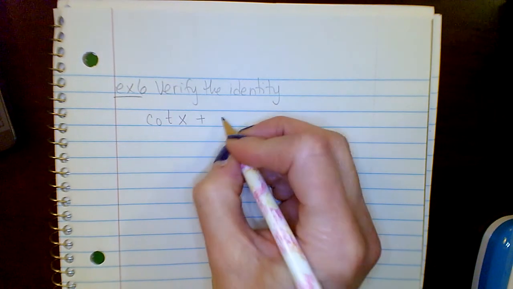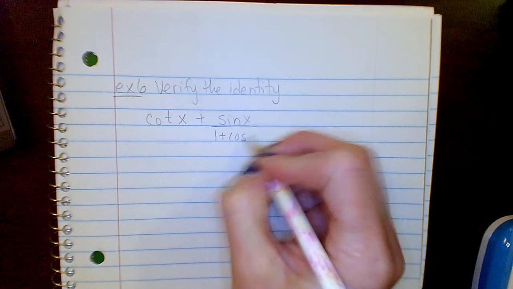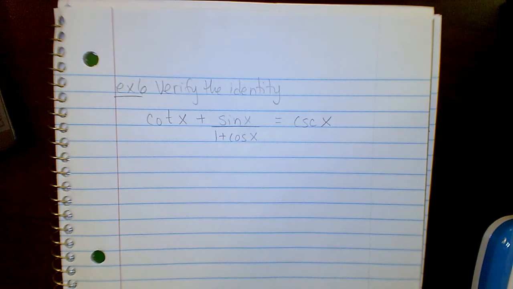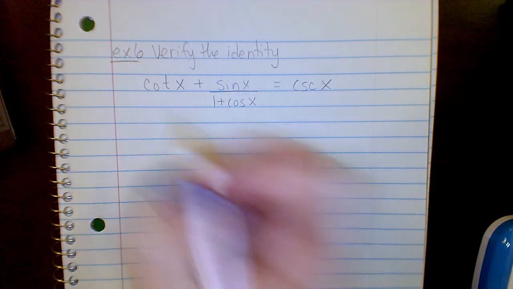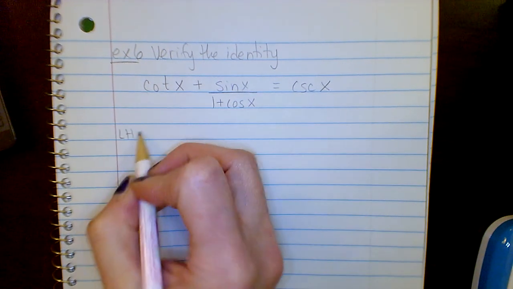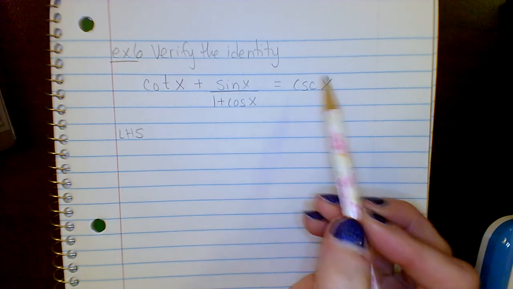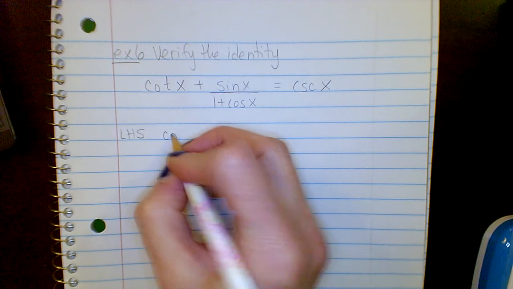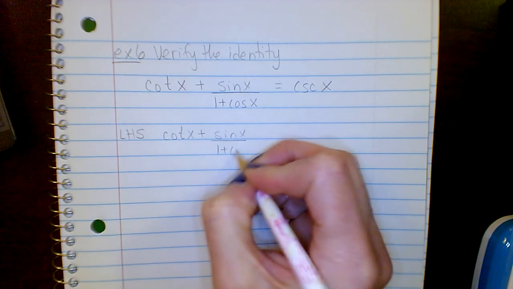So cotangent x plus sine x over 1 plus cosine x equals cosecant x. These identities were always my favorite part of trig. I don't know, they're like little puzzles. They're pretty cool to me, but I don't know, I'm kind of weird. So I think we can agree that the left-hand side is the more complicated side of these two. So I'm going to start on this left-hand side. I've got cotangent x plus sine x over 1 plus cosine x.